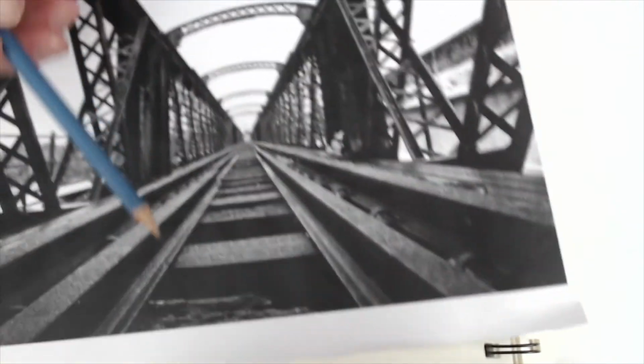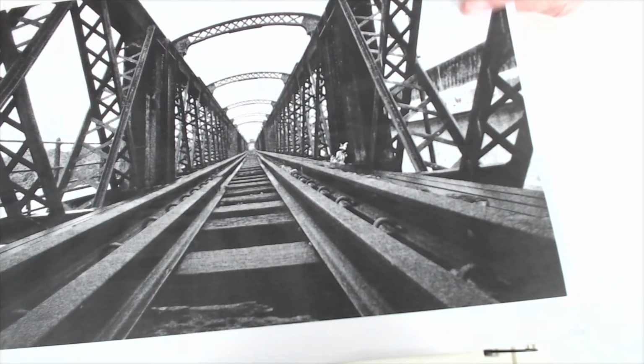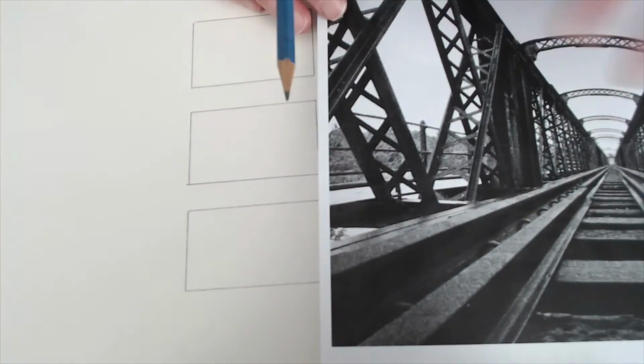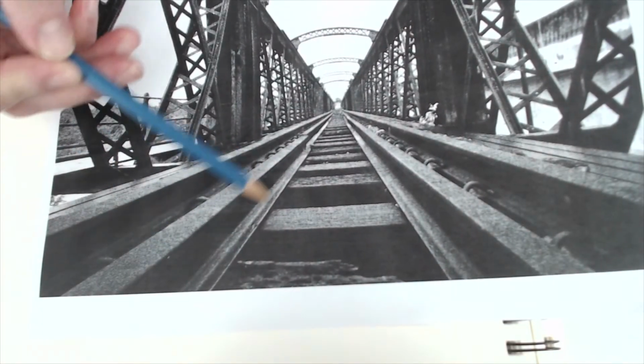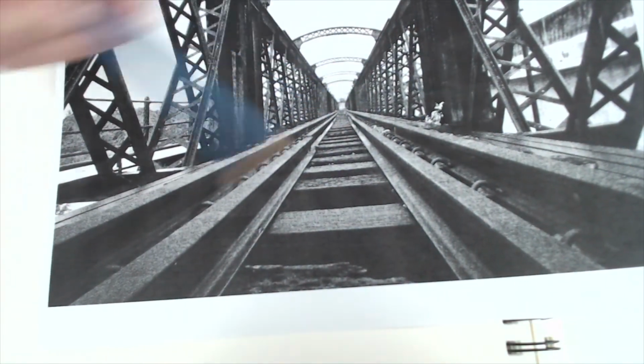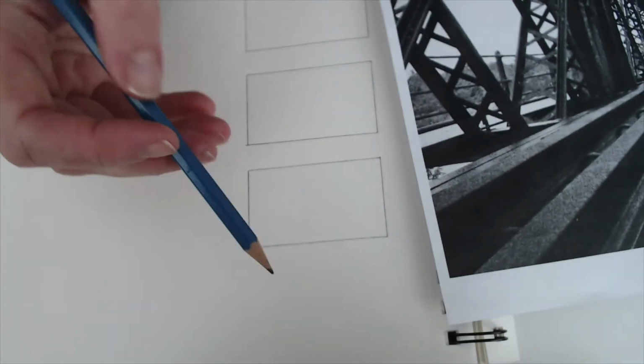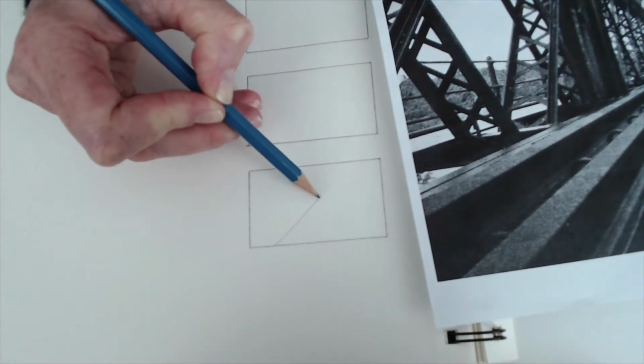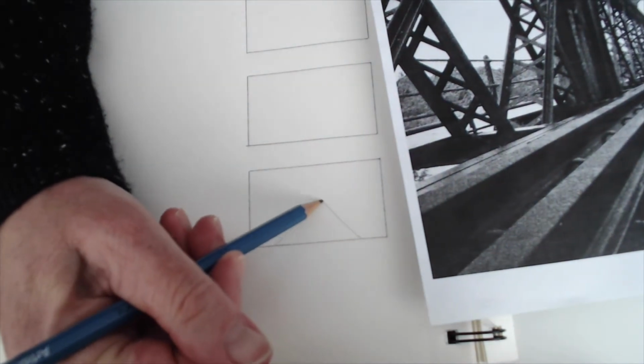So I'm going to take this and see what I can find, lines that I can work off of. And let's see, how can I fit this all on camera? I don't know that I can. So I'm going to start with maybe just these kind of diagonal lines that come in. And I could use a ruler for sure. It's not a bad idea.